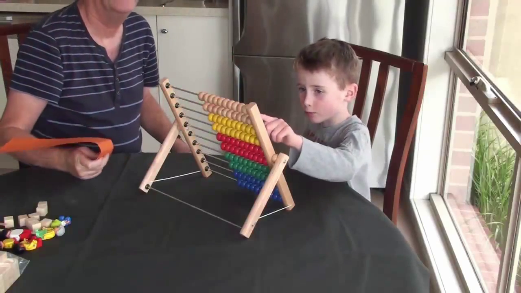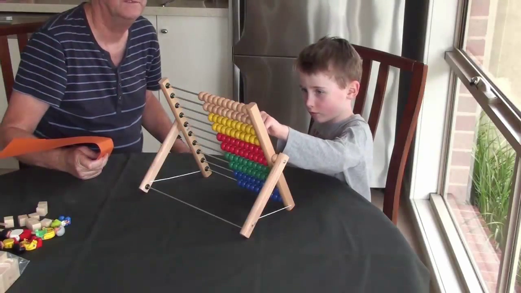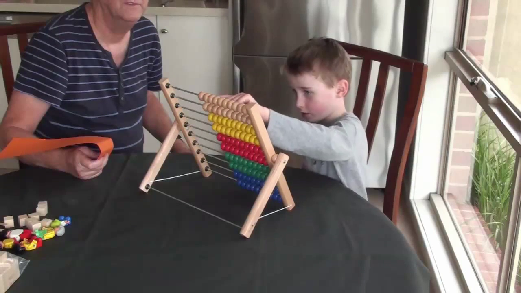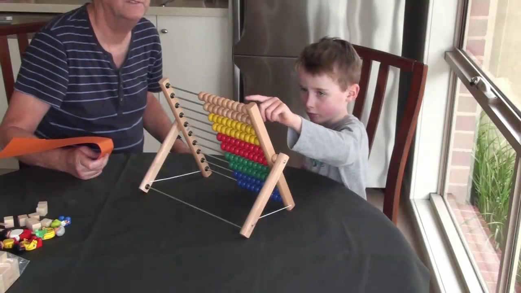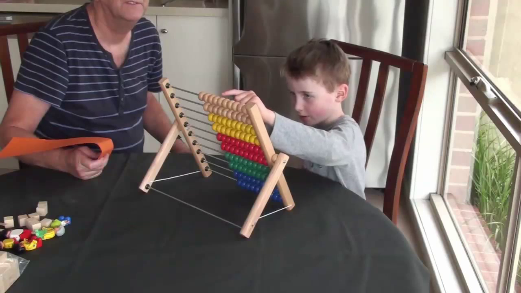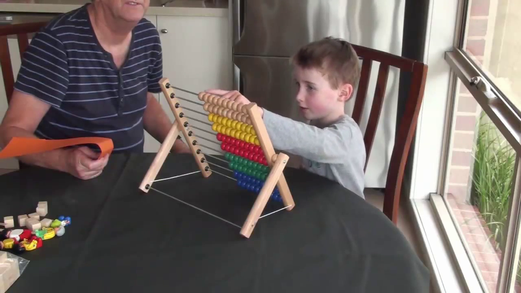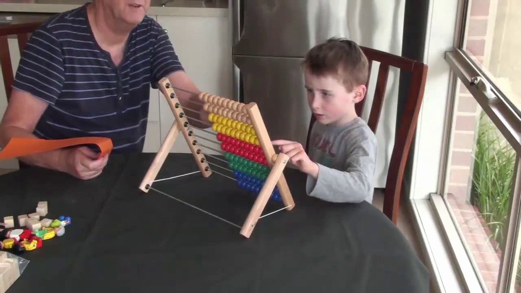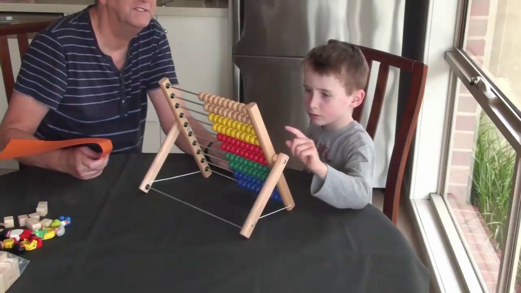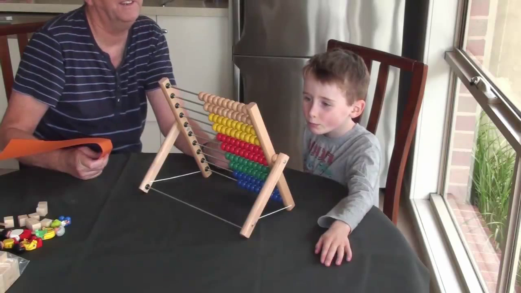1, 2, 3, 4, 5, 6, 7, 8, 9, 10. 1, 2, 3, 4, 5, 6, 7, 8, 9, 10. Do you know how many's here without counting? On this row? Without counting, can you tell me? No, you don't need to do that.